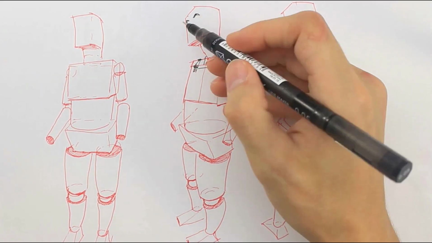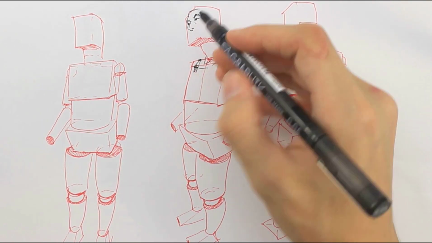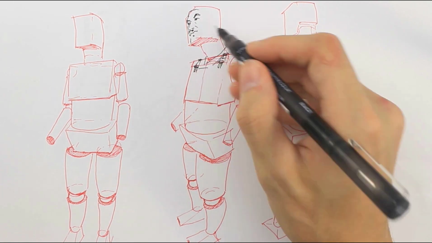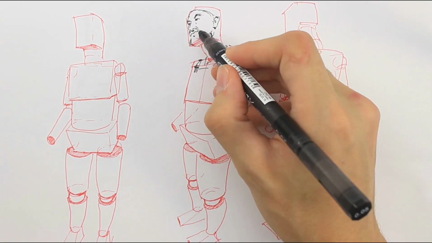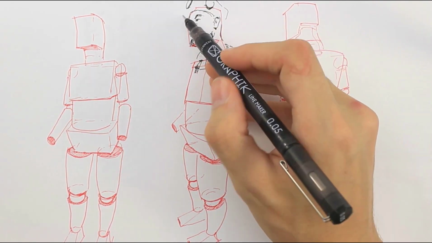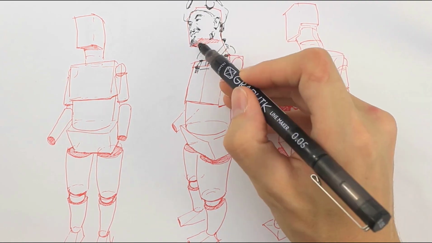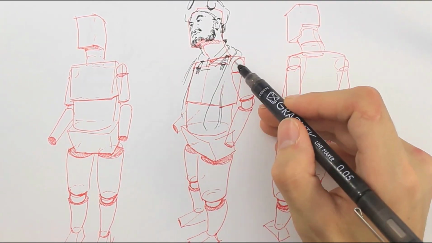Alright, so let's wrap this up. Now that we have our figures blocked out, we can add in rounded forms and facial features so that it makes our characters look realistic. Understanding the underlying forms of your figures makes it so much easier to do things like drapery, hair, facial expressions. It's simply a matter of following those guidelines that you've already created for yourself.